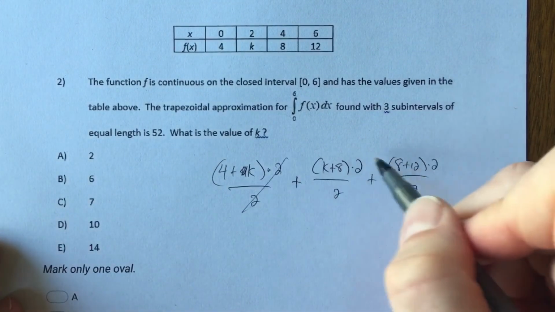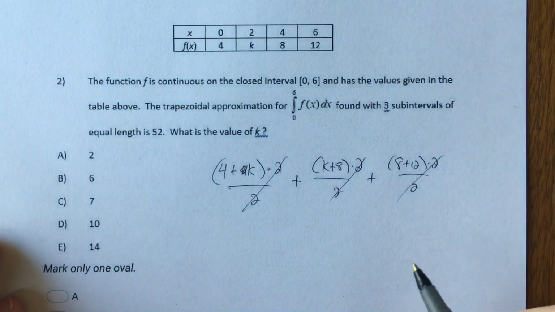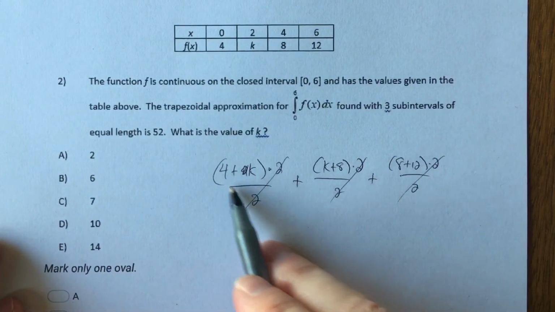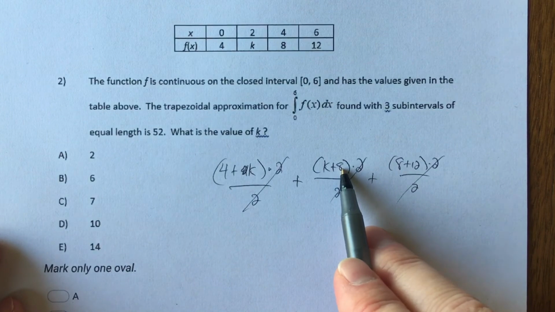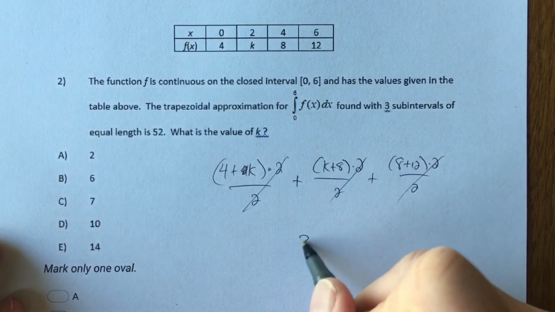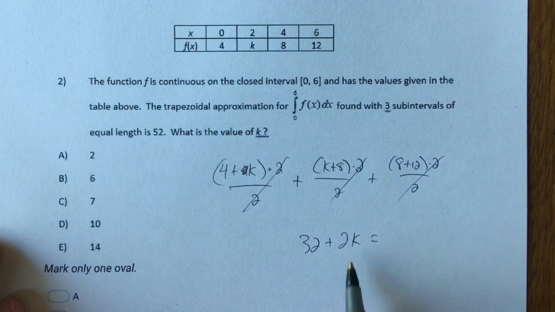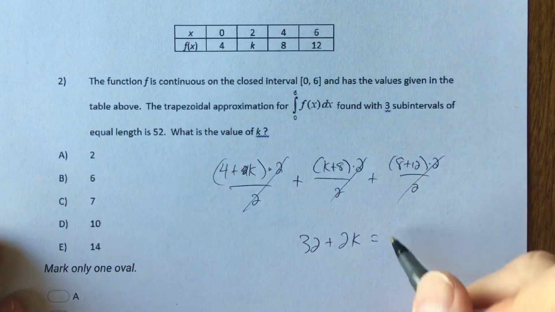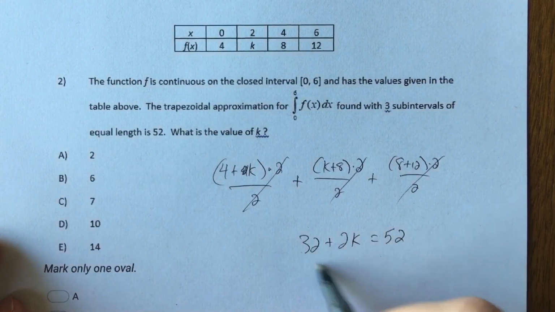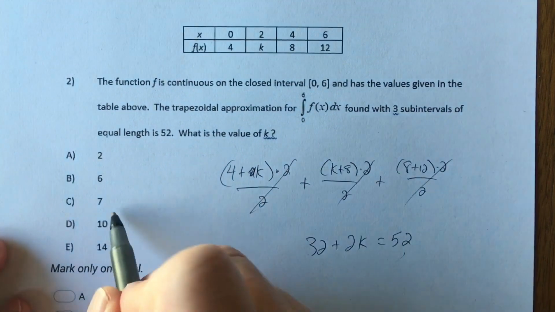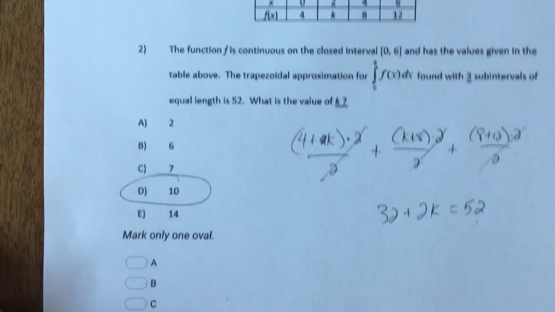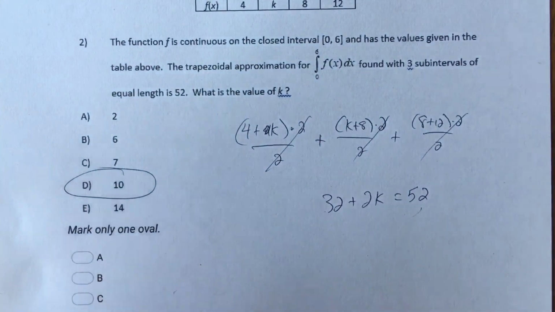Now the nice thing about these is they all cancel. So I get 4 plus 8, which is 12, plus 8 is 20, plus 12 is 32, plus k is 2k, and we're told that that all equals 52. So when you subtract, you get 20 divided by 2, and we end up with k equal to 10. So not too bad on that one there.